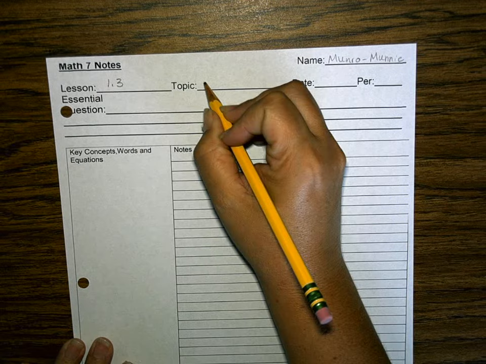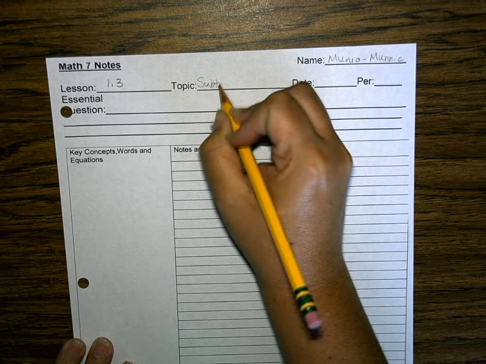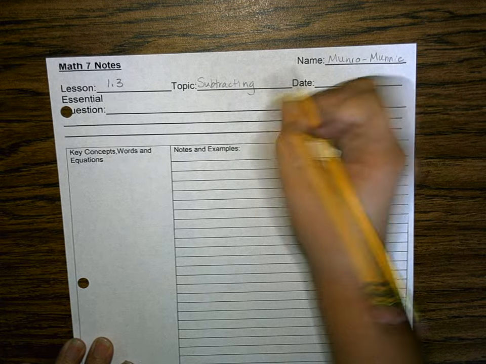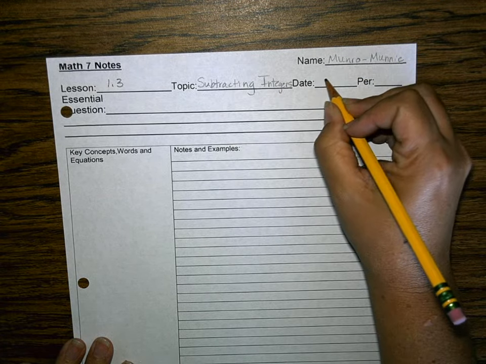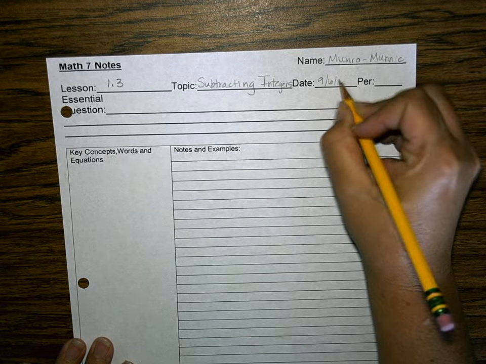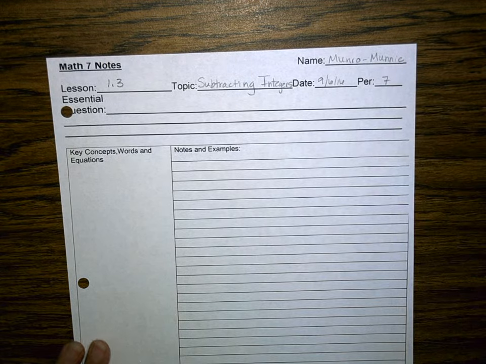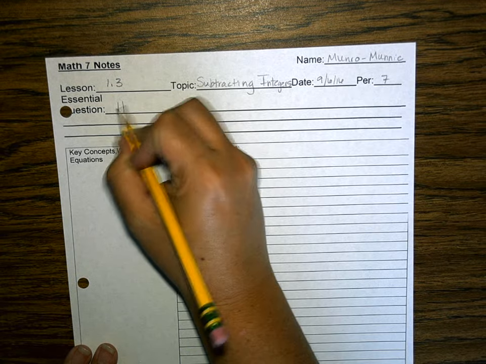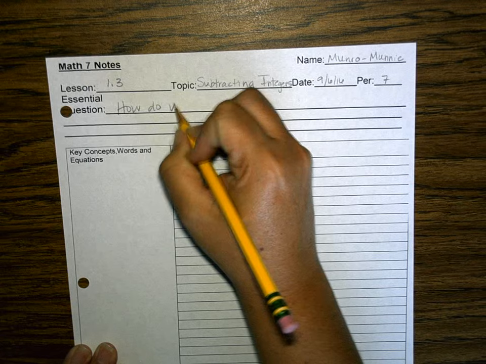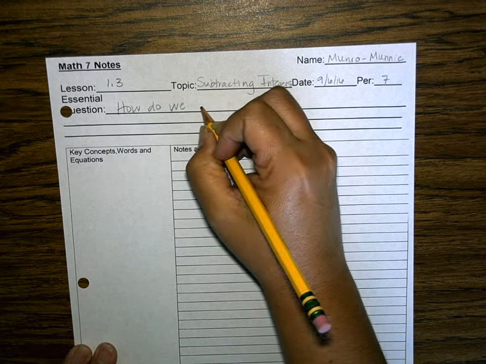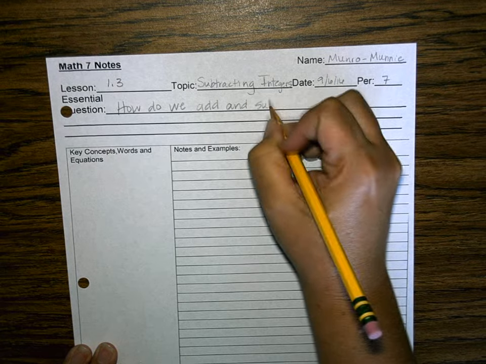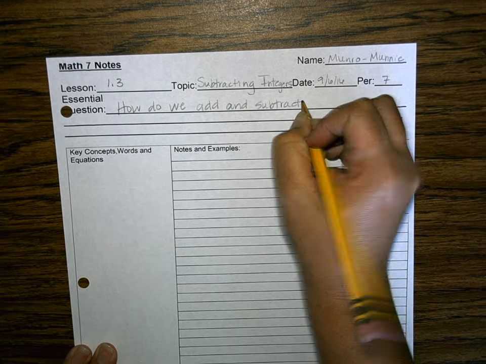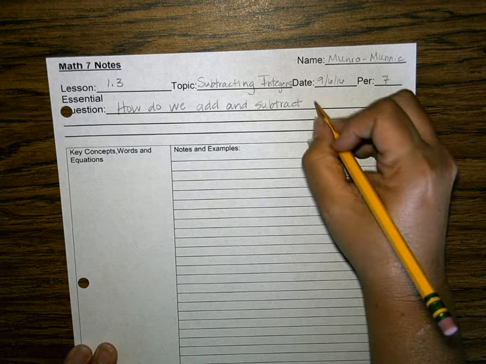This is 1.3 we're on. The topic is subtracting integers. The date is 9/6/16, and this is period 7. Some of you started writing down the EQ, but I have: how do we add and subtract negative integers.